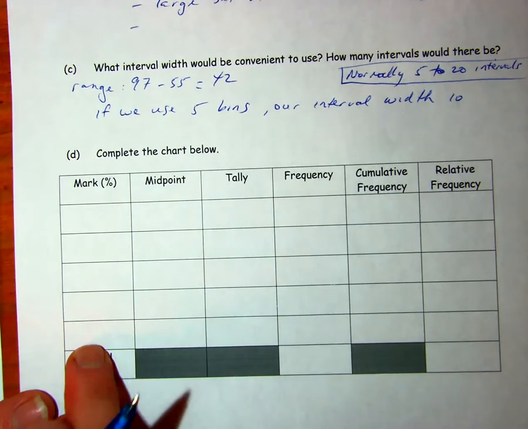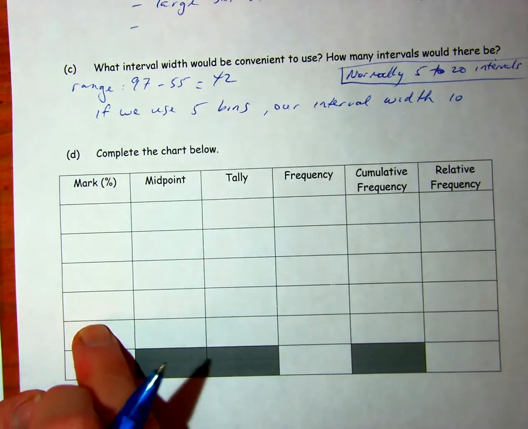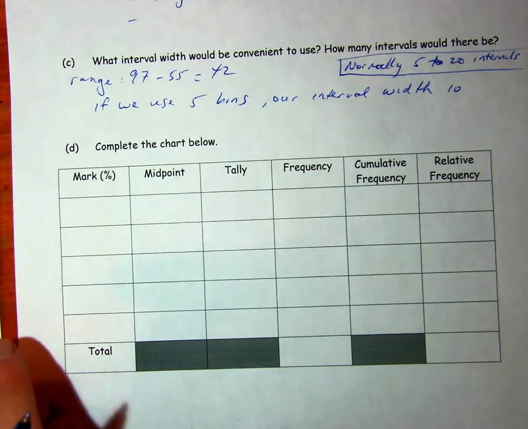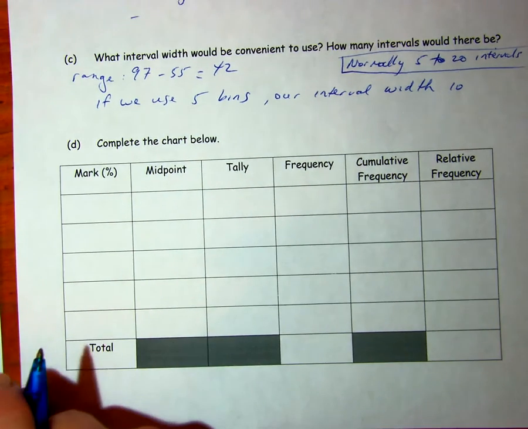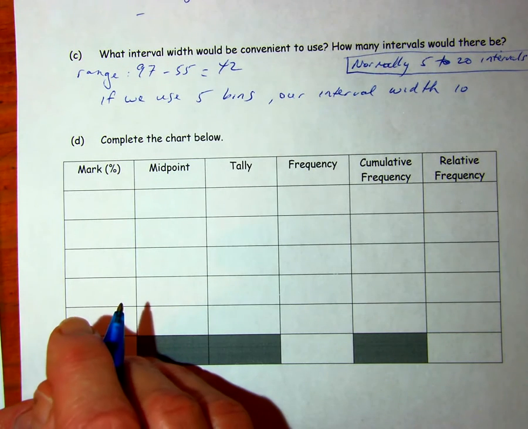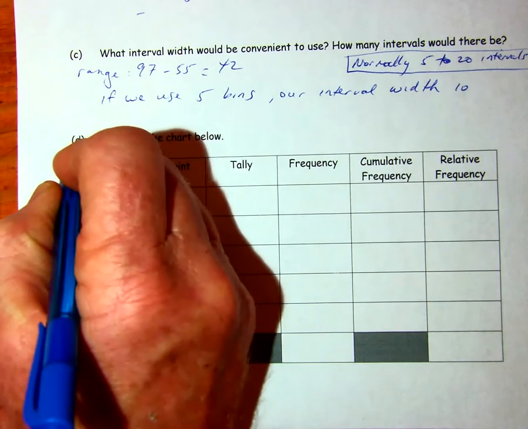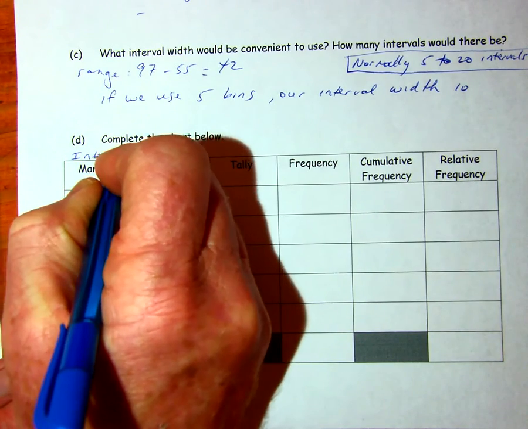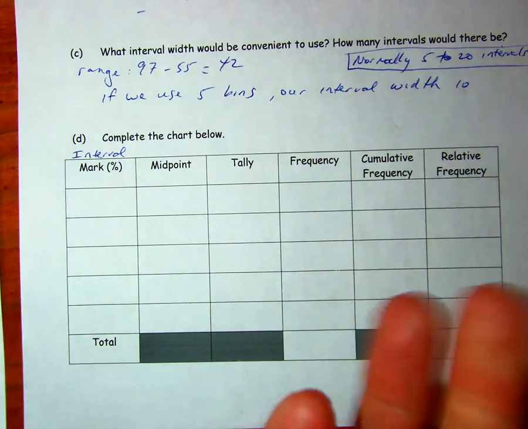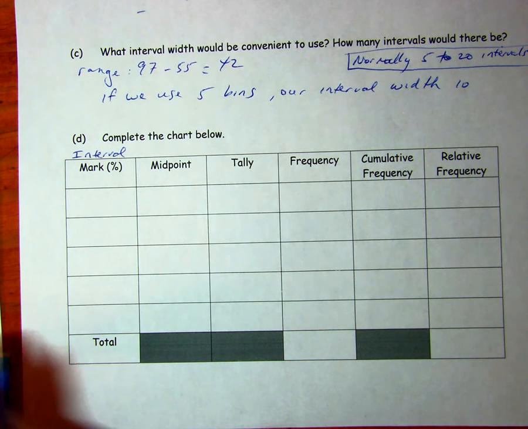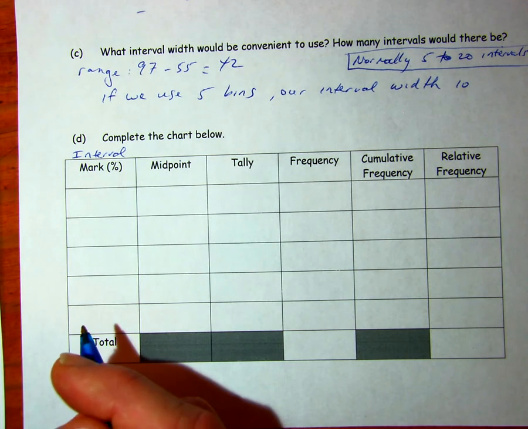So the thing here is, where do we cut? What would be a nice cutoff? Like, where do we start? What would be the lowest interval? 55. So this would be an interval, not just one mark, but a range of marks. What would be the lowest range of marks that would be a nice, easy way to do it? Maybe 55 is the lowest one.